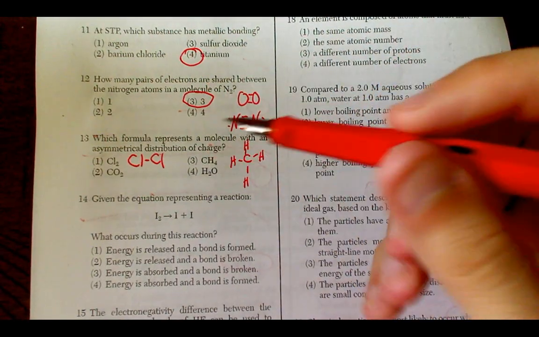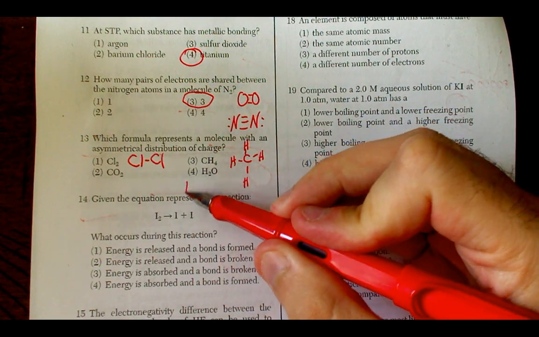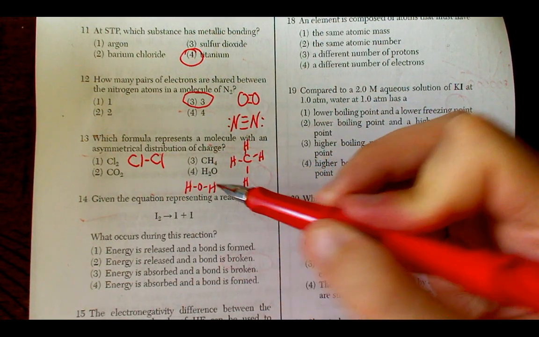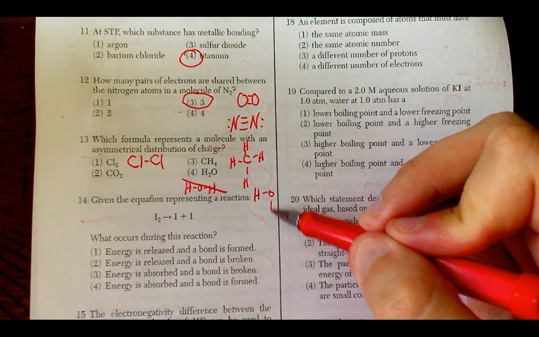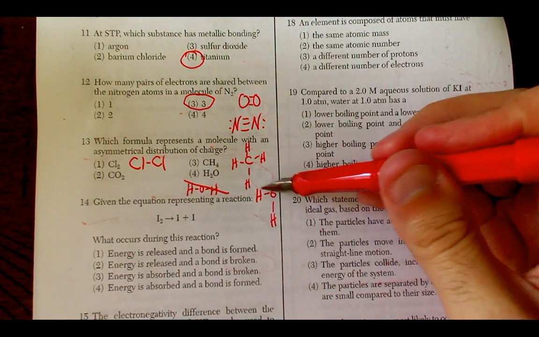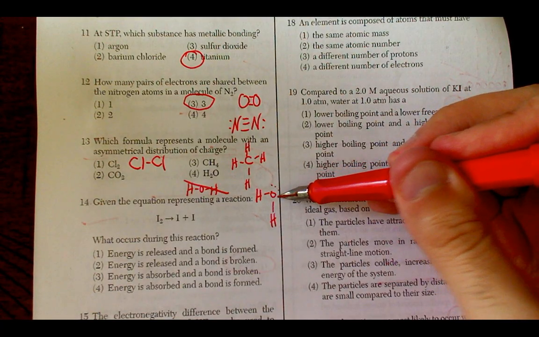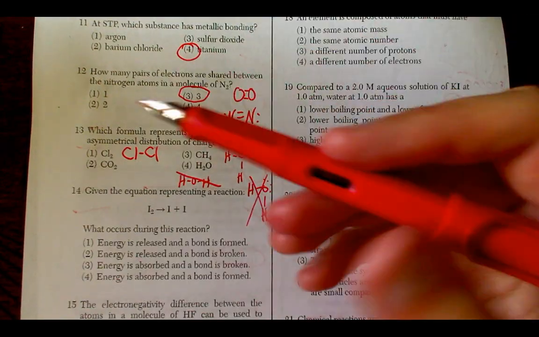Water, you may be tempted to draw water with an O in the middle and an H on each side, very straight like this. But hopefully remember that's not exactly what water looks like. Water actually has that sort of bent shape. And if you don't remember that, just go get a drink. It's on the water fountains everywhere in the building. That's what water looks like. So water is never symmetrical. Water is always a polar molecule. That's not going to be your answer.